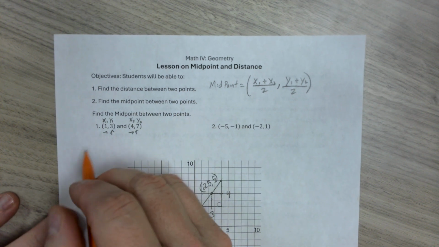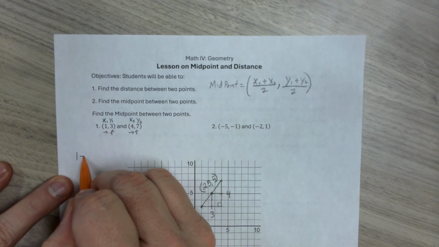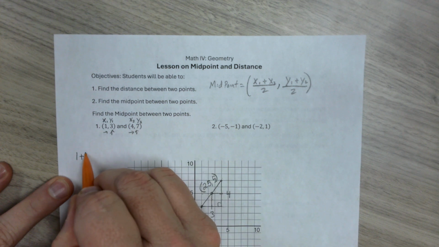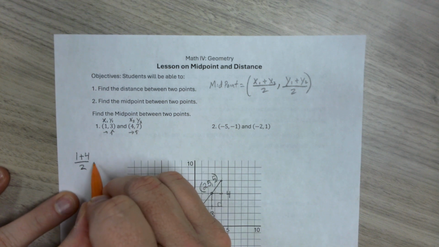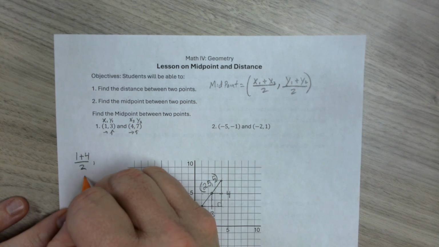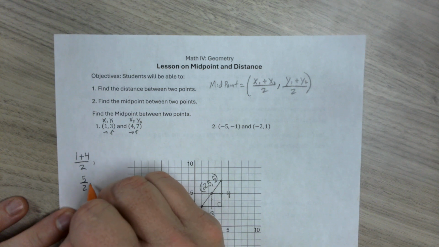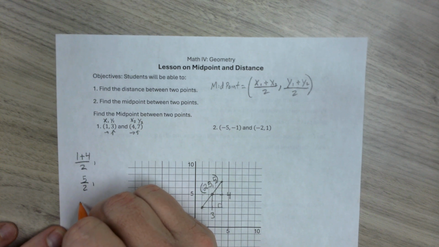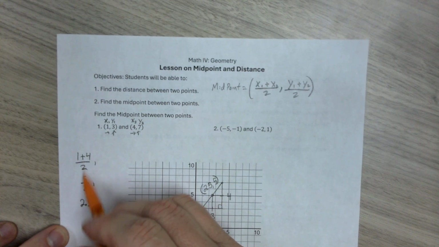So to solve this, I would take x sub 1, which is 1, plus x sub 2, which is 4, and divide it by 2. 1 plus 4 is 5, and 5 divided by 2 is 2.5. So that's how we got the x value.